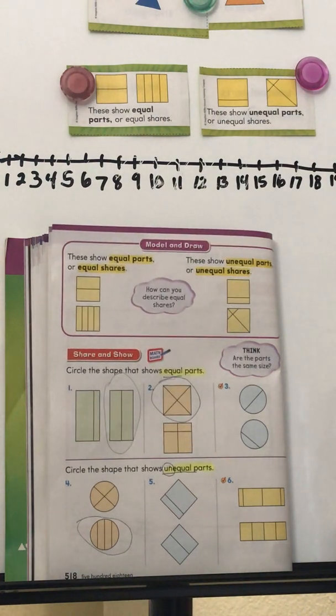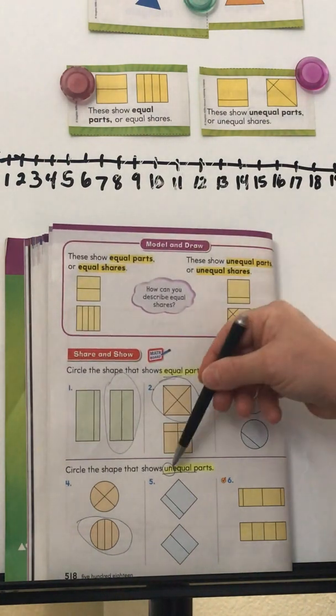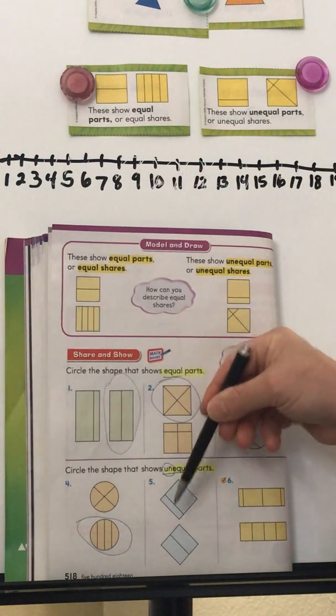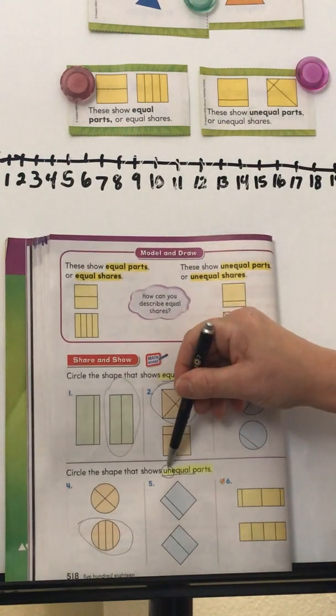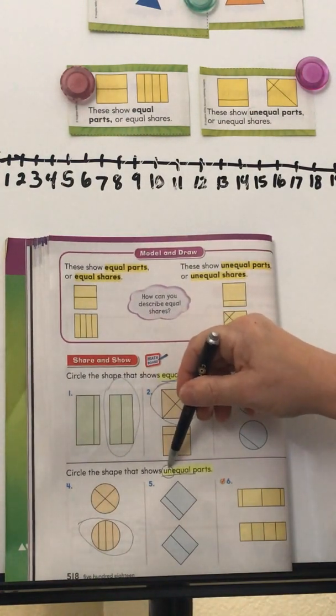Okay, so look at number 5. Which one shows unequal parts? The top one or the bottom one? Not equal, not fair. Okay, and look at number 6. Which one shows unequal parts? Think about if you get this part and I get this part, is that the same? If you get this part and I get this part, and your mom gets this part, and your brother gets this part, are we all getting the same? Okay, circle the one that is not equal.